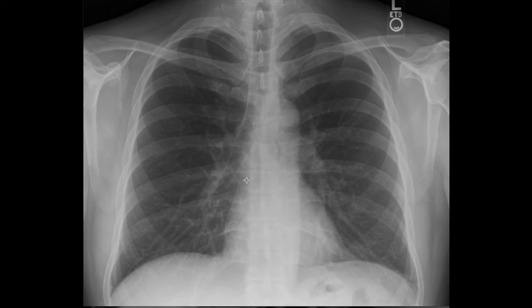Unlike the AP view, where the anterior aspect of the body receives the X-rays and they come out from the posterior aspect, you will have distortion in the size of the heart. The heart will be enlarged, and when reporting such a case, you can report that the patient has a cardiomegaly when it's not true. So this is something to take care of.